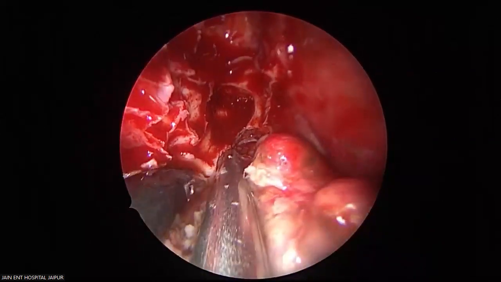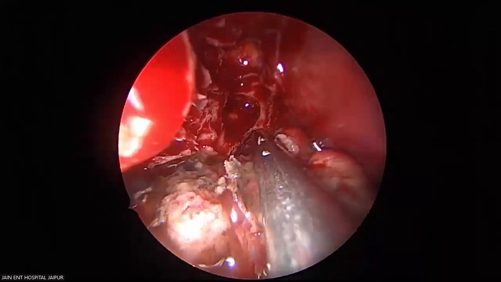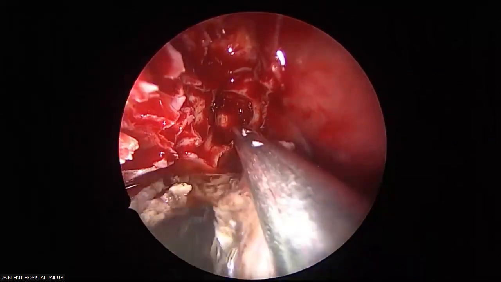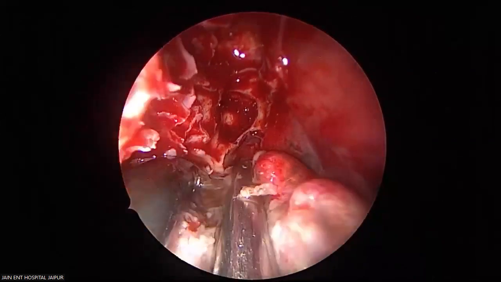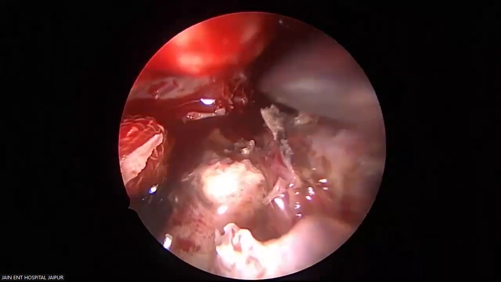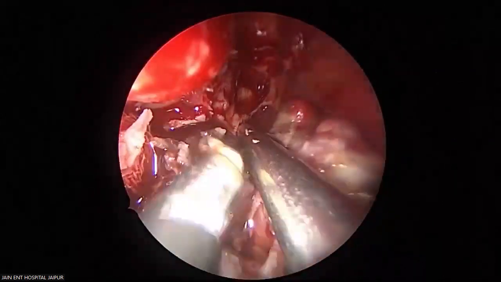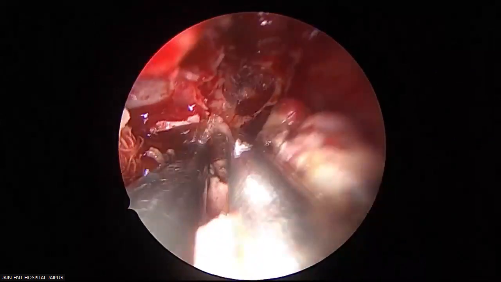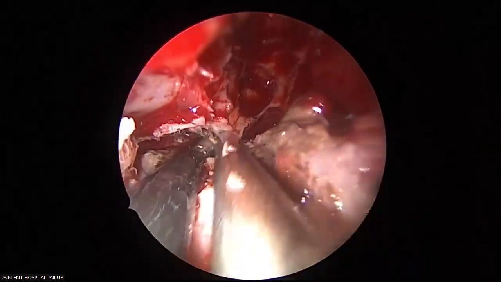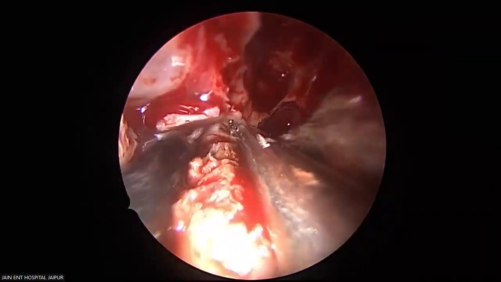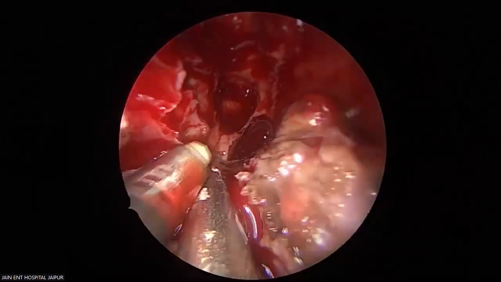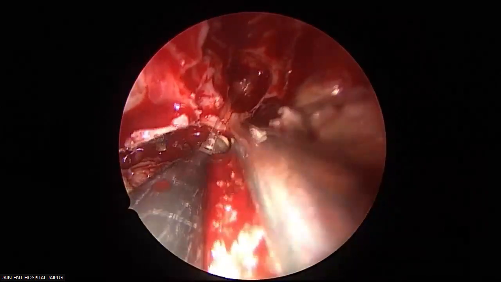See the entire superior surface very distinctly. Is that clear? Your coagulator is the key. See the superior surface of the tumor? Very clearly.